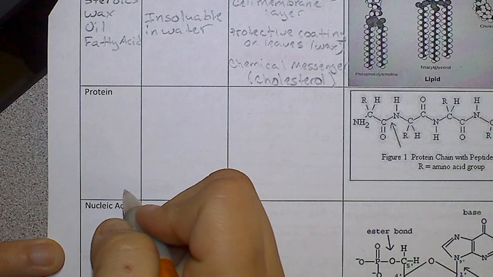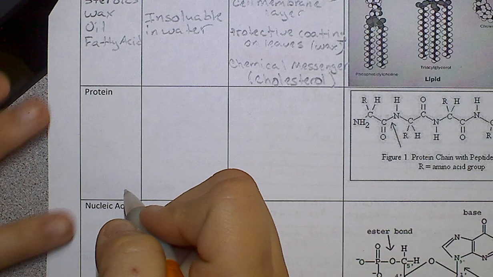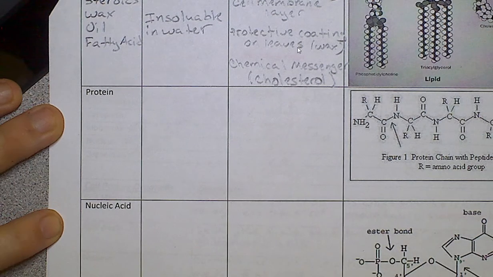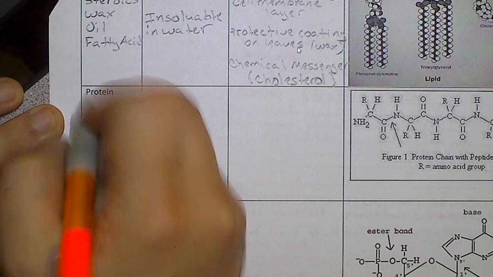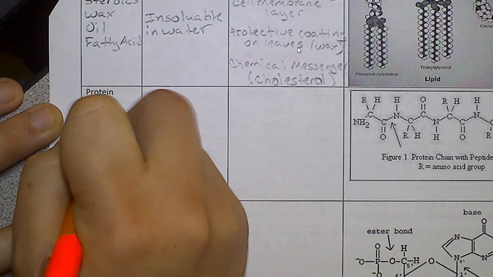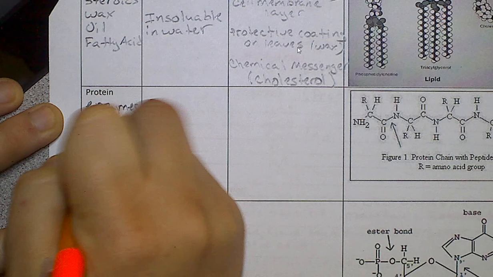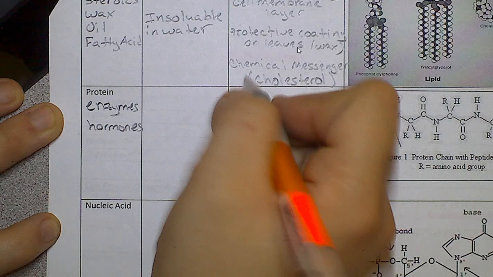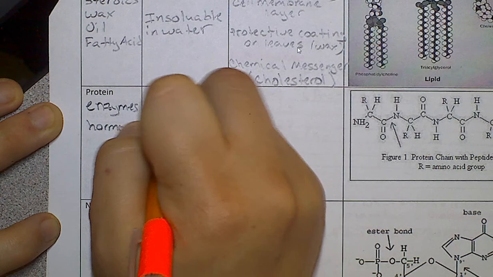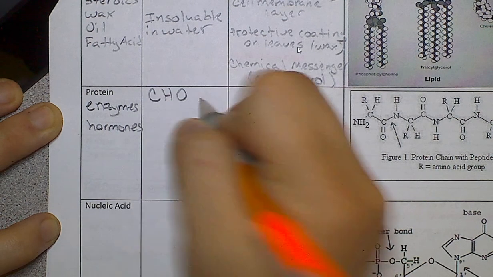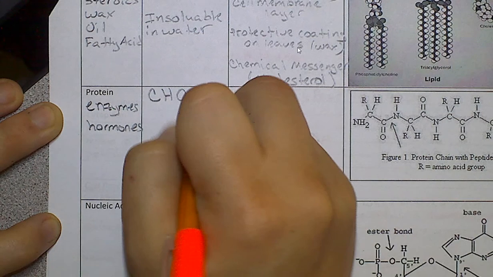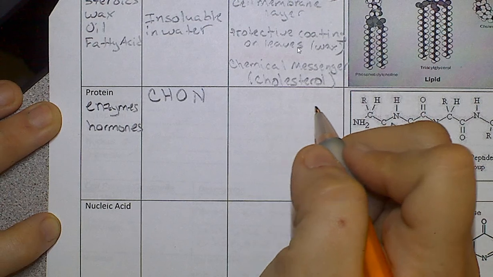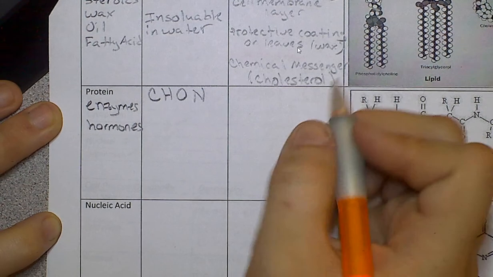Okay, so now you have your proteins. Your enzymes and hormones. Okay, so we have carbon, hydrogen, oxygen, and nitrogen. And sometimes sulfur.